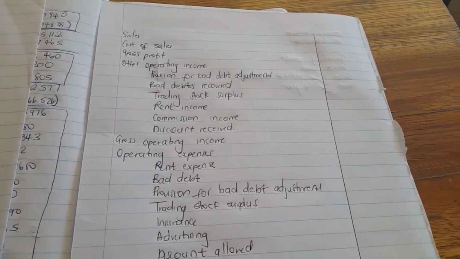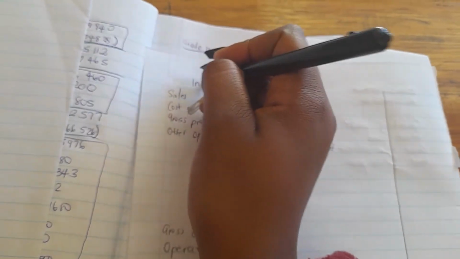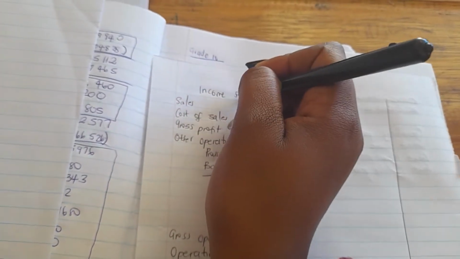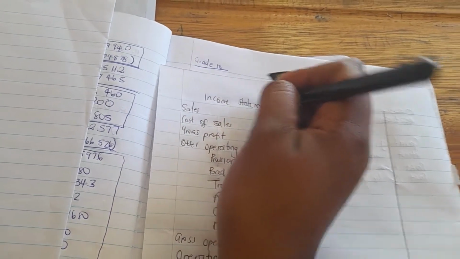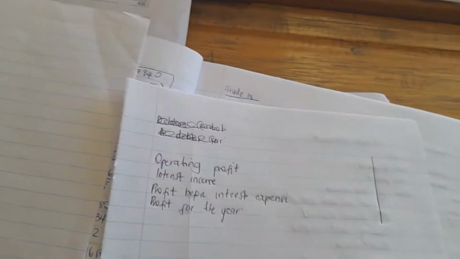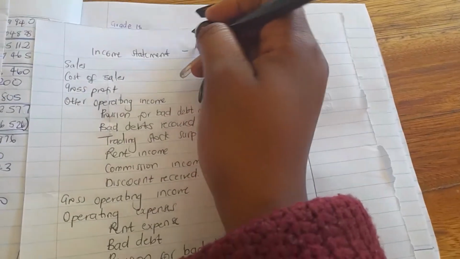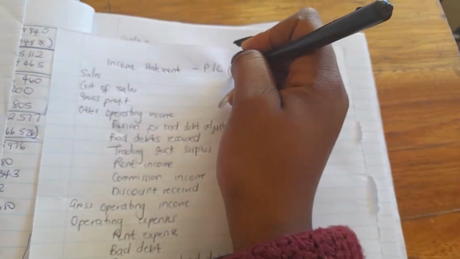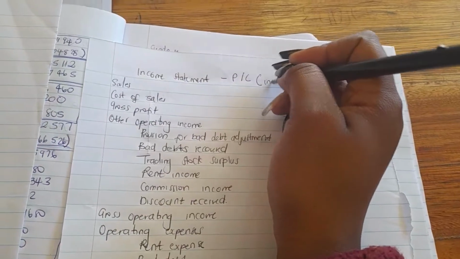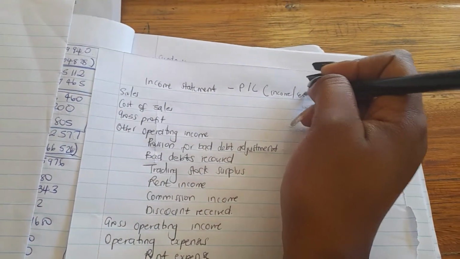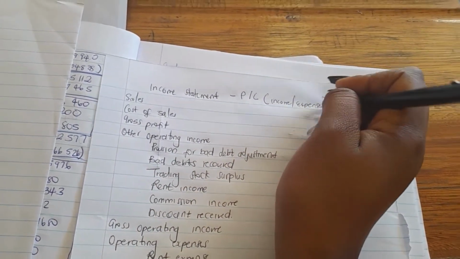Okay, guys, this is your income statement again. On your income statement, we are trying to calculate what? We are trying to calculate our profit or loss at the end of the year. So you only consider what? You consider your incomes and expenses, right?